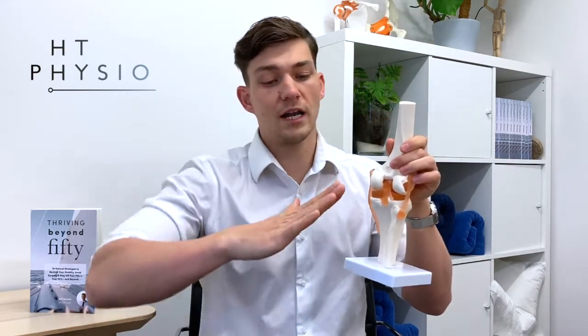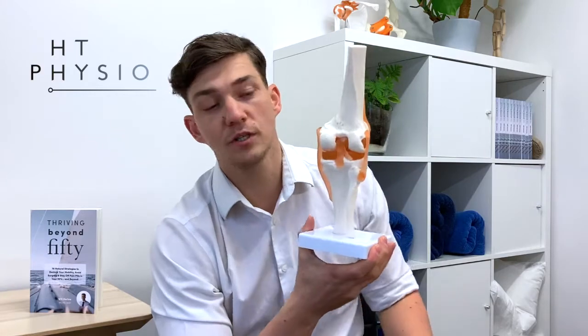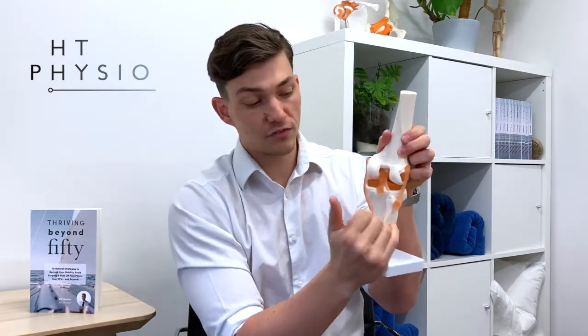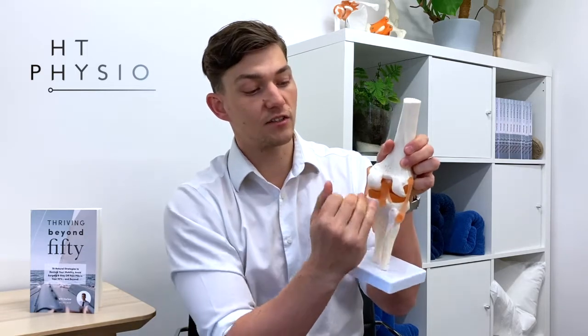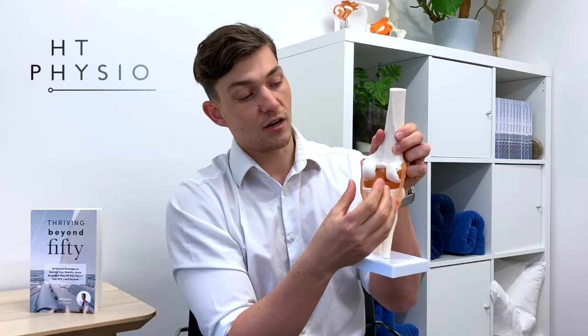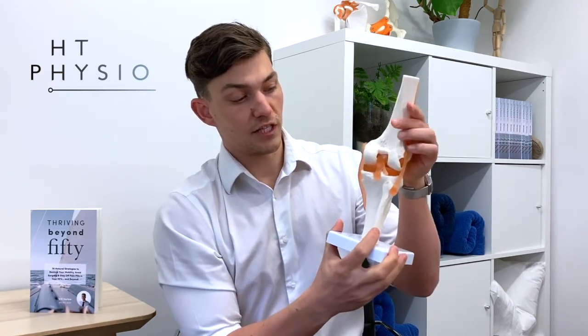So the calves are what allow us to push off our feet and to propel us forward. Now, the calf muscle is an area that I've spoken a lot about in other videos because it's a very important part of the body. And because it has attachments that go right up behind the knee, if you have a calf strain or an issue with the tendons up here, that can sometimes feel like it's pain right over the joint line at the back of the knee as well.